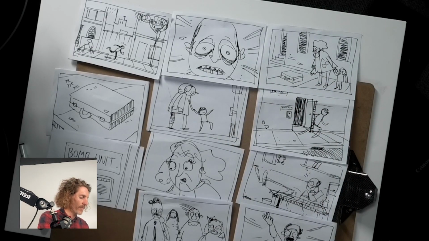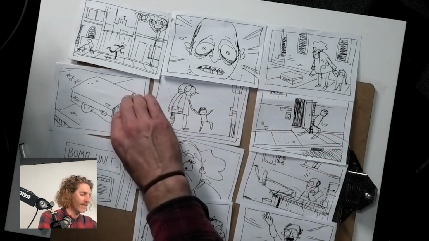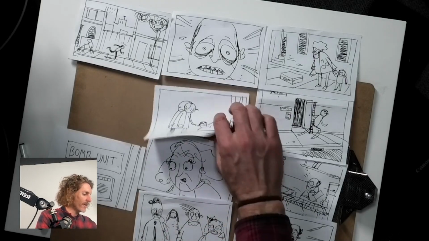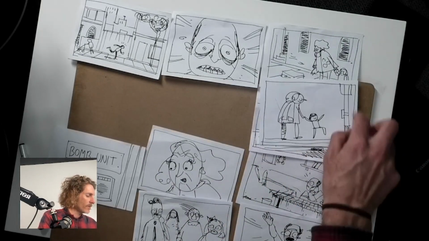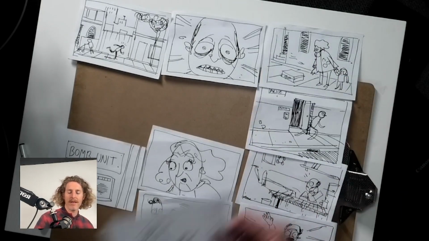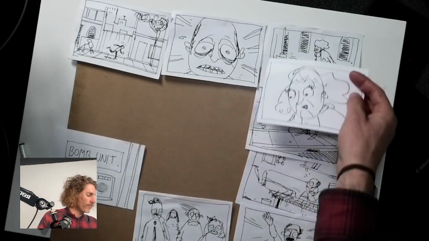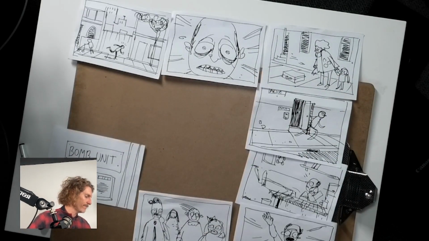I want the suitcase, but I think I can probably do that with that one. So let's take that one away. I don't think I need that. I think I can maybe do these two almost in this one and this one almost in the same moment. So I'll take that away. I think I can include her expression here in that one. So I'll take that one away.